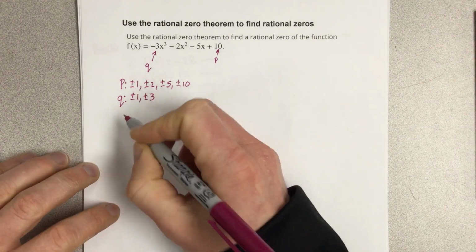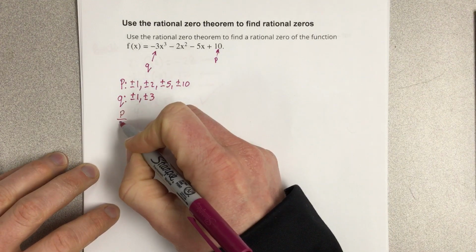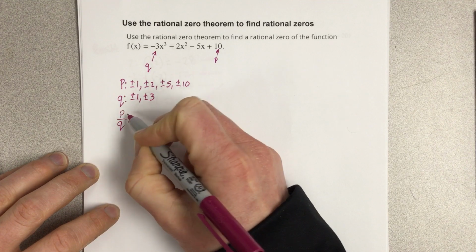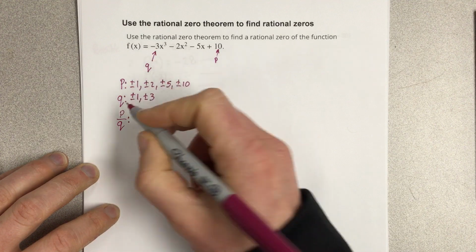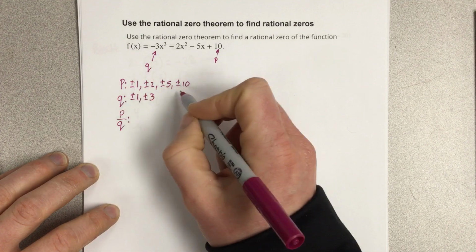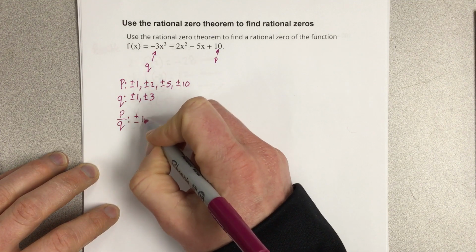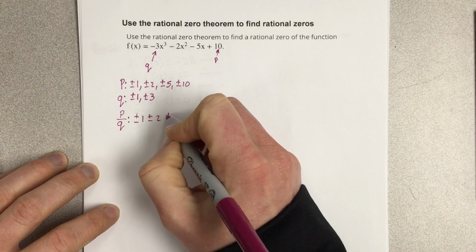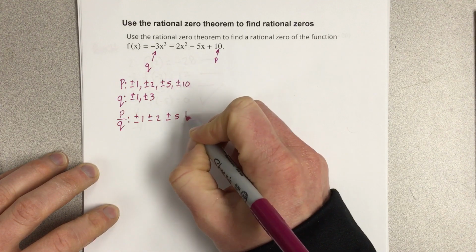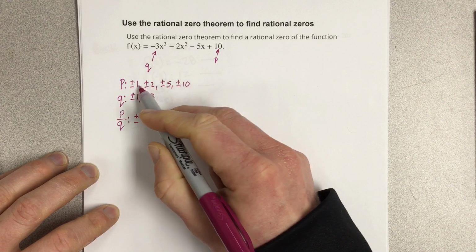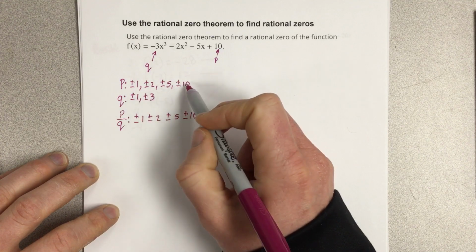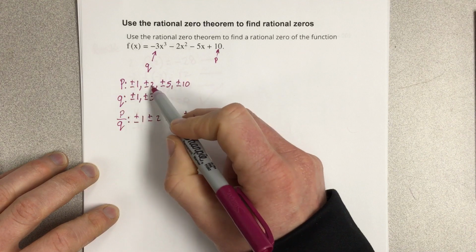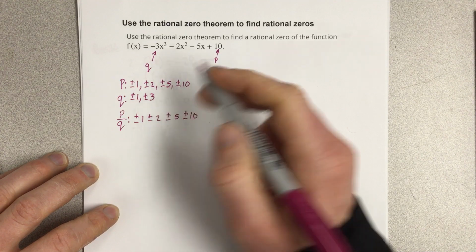And then we can write out all the factors of p over q, because that's how the rational zeros test works. We take the p values, or the ending term, we divide it by the q values, and we write out all the possible scenarios. So that's plus and minus 1, plus and minus 2, plus and minus 5, plus and minus 10. That's just 1 divided by 1, 2 divided by 1, 5 divided by 1, and 10 divided by 1. Now I'm going to do the 1 divided by 3, 2 divided by 3, 5 divided by 3, and 10 divided by 3.